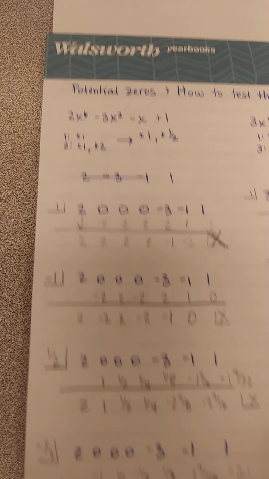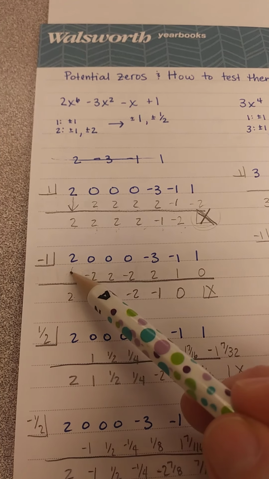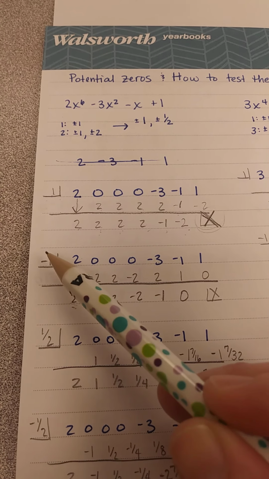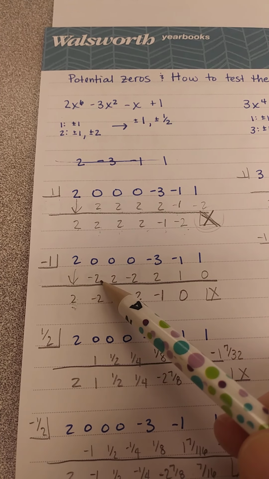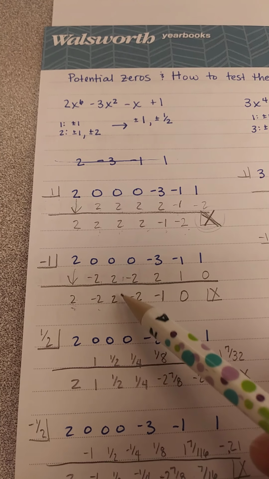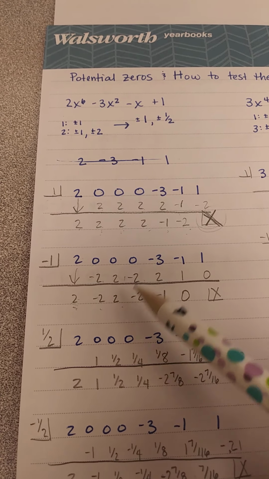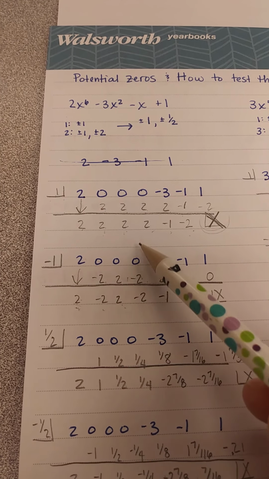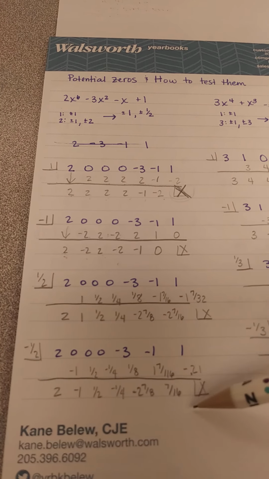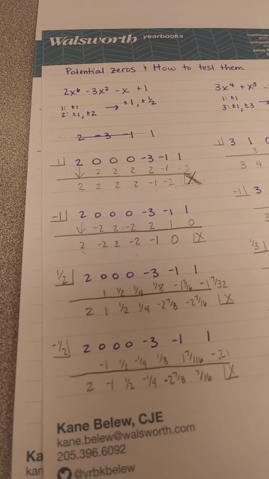I did the same thing for the negative 1. You bring the first one straight down. Then multiply what you get down here on the bottom. You multiply that by the number in the box, so negative 2. Then you add it. Multiply by the number in the box. Add. Multiply by the number in the box. 2 times negative 1 is negative 2. Add. You do it over and over again. It turns out none of these are factors. So that was not my best example.